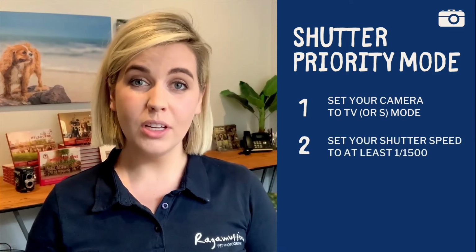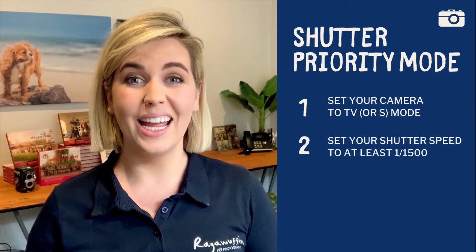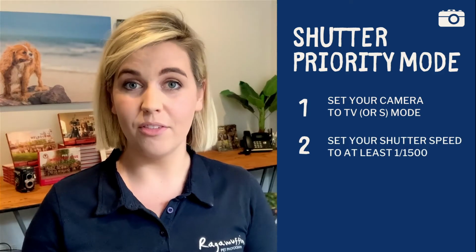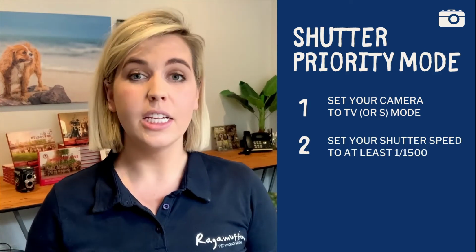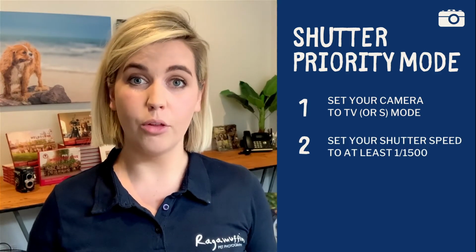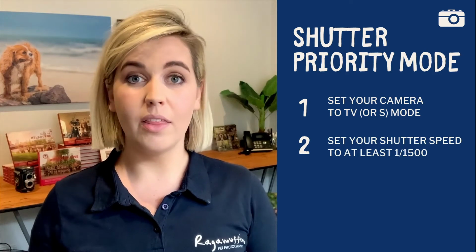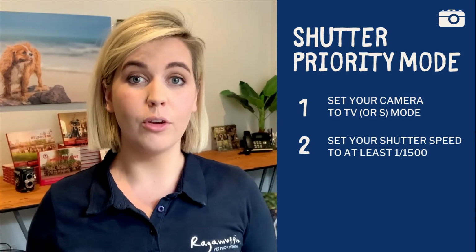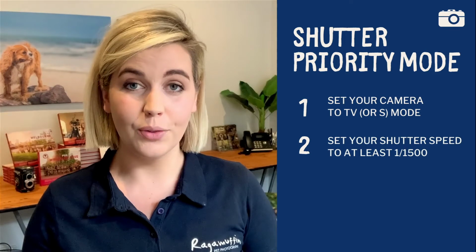Next, you need to set your shutter speed, which I recommend you setting at least 1/1500th of a second, especially if your pet is moving quite quickly through the frame. The quicker the shutter speed, the more the action is going to be frozen. So if you can go higher, by all means do that.